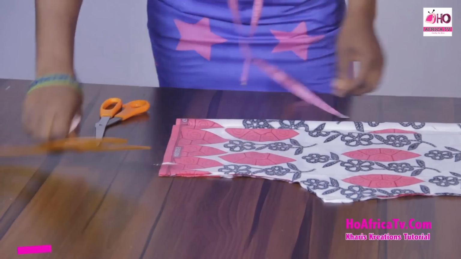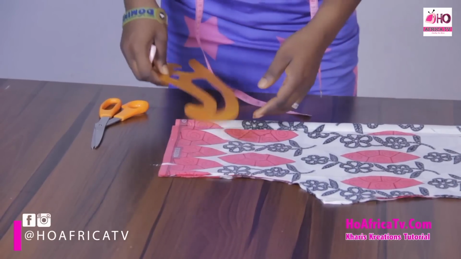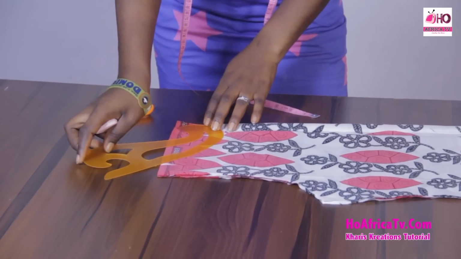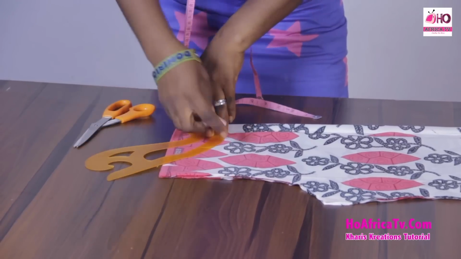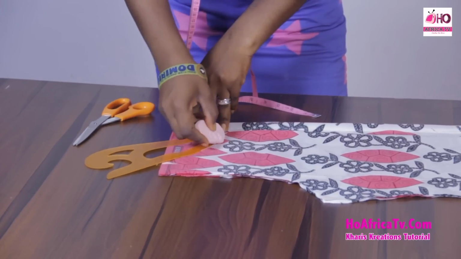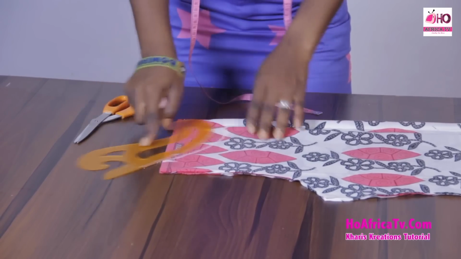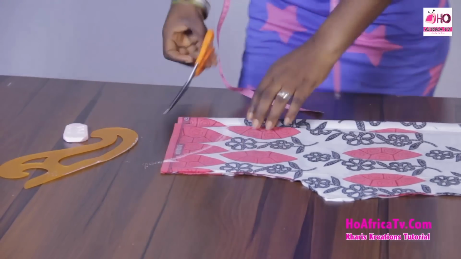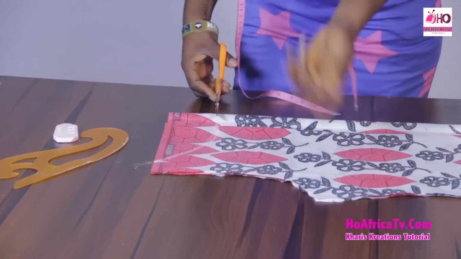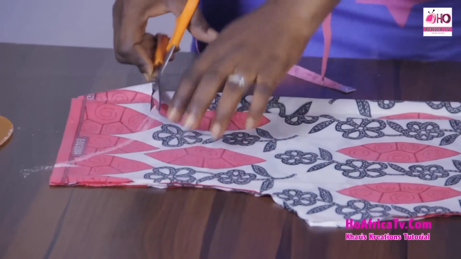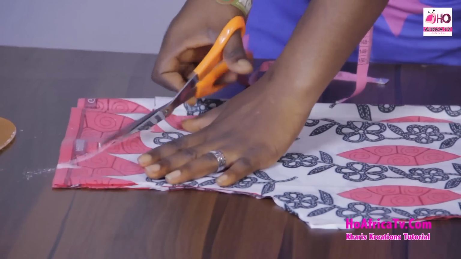You can use your curve to create the shape, and you can trace it out. If you don't have the curve set, you can just sketch it out. It's the same measurement for both the front and the back. You can have the front neck design. The neck design is your choice.